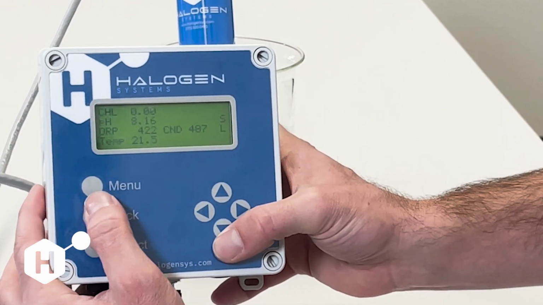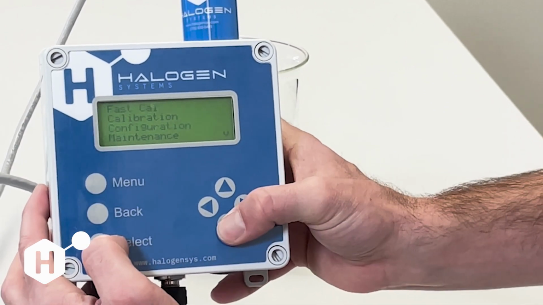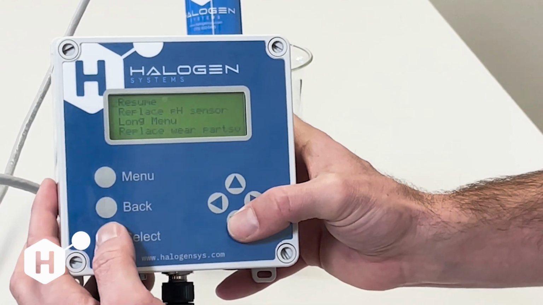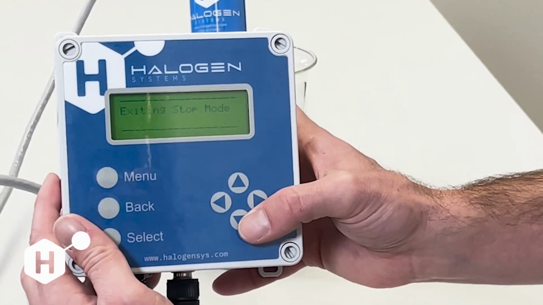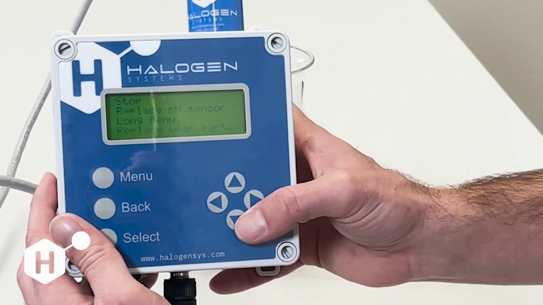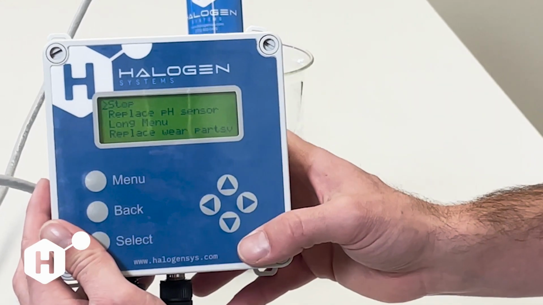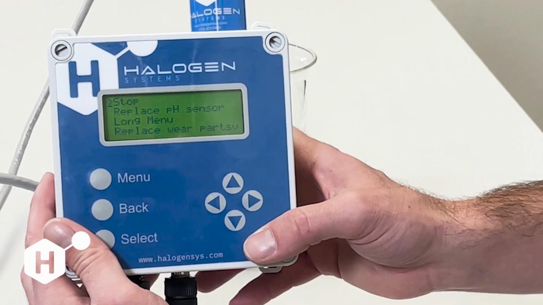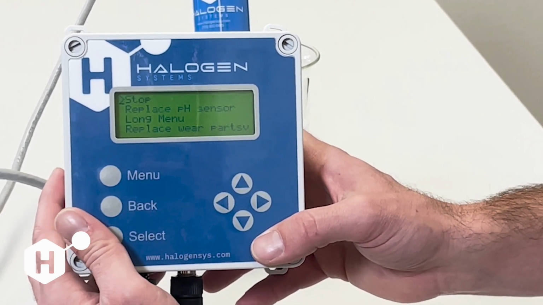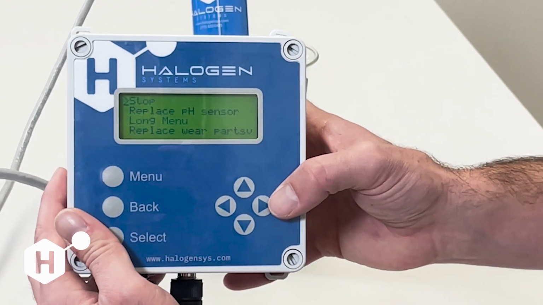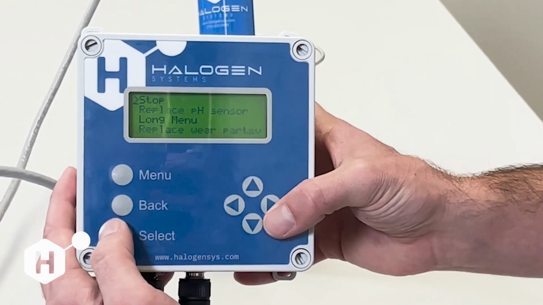And we'll go back to the menu here, and we can go to maintenance. And the first thing up here, it's going to say resume. And that's going to start our sensor motor again. And it's also going to initiate a priming sequence. Doing that command is also a good way to help clear air bubbles.